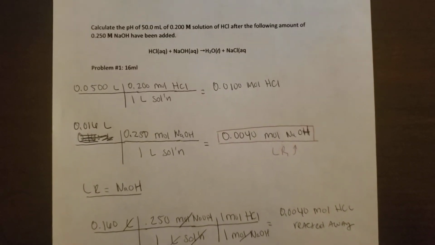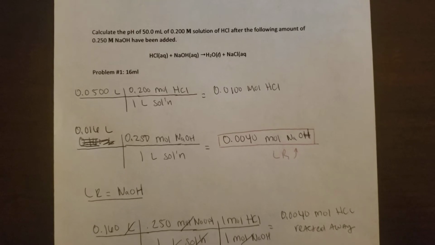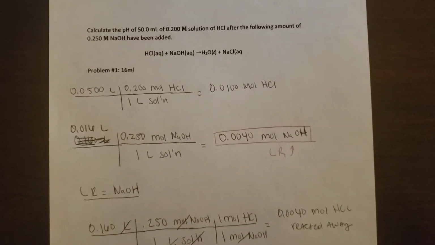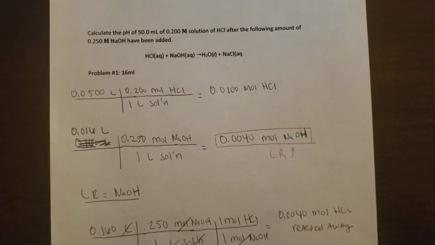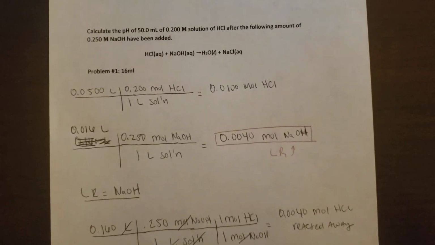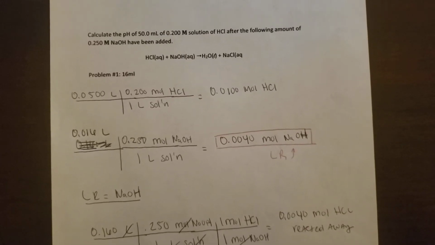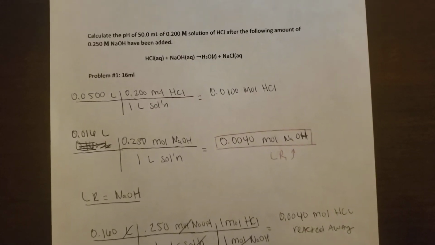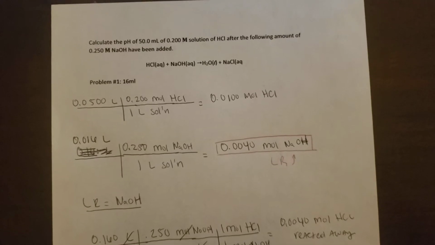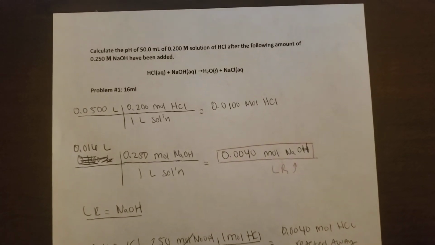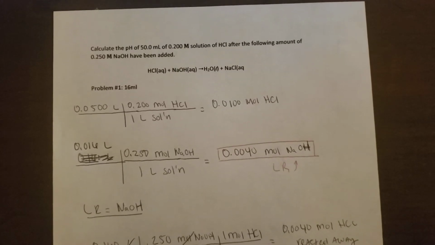We do that by first converting our 50 milliliters into liters to get 0.0500 liters. And then we're going to solve for the moles of hydrochloric acid by multiplying 0.0500 liters times 0.200 moles of hydrochloric acid.